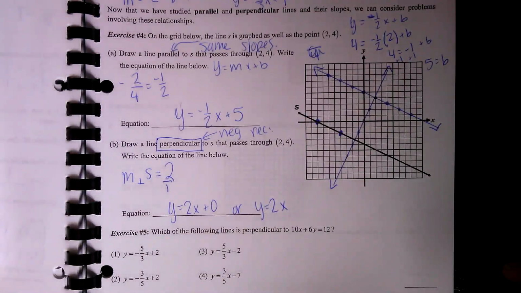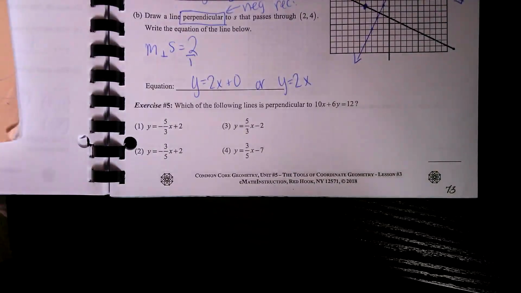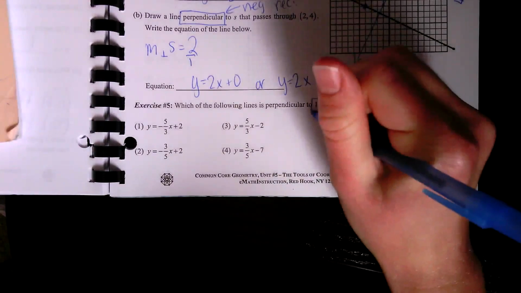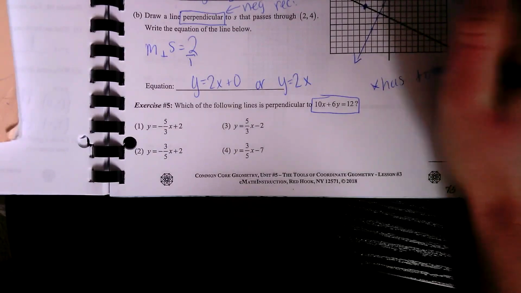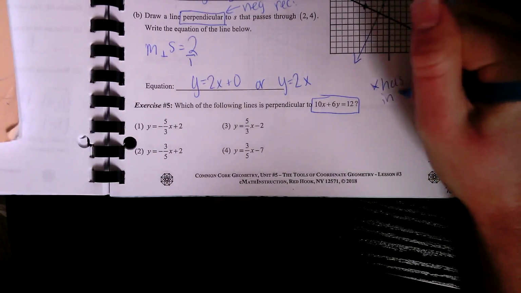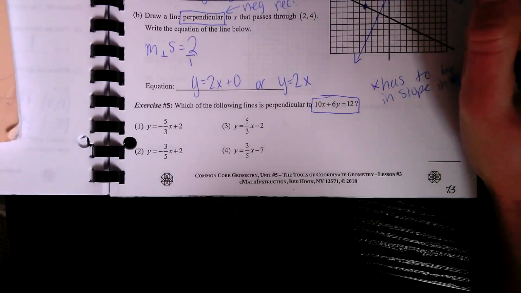All right, so let's look at exercise 5. Which of the following lines is perpendicular to this line right here? Now, before we can even answer this question, we have to solve for y. Our equation has to be in slope-intercept form.